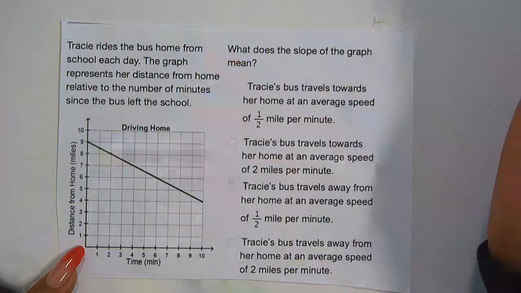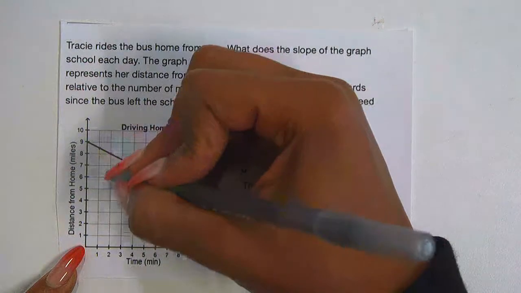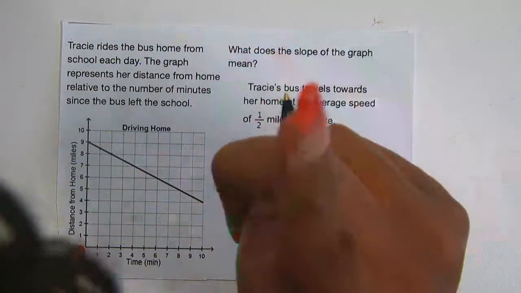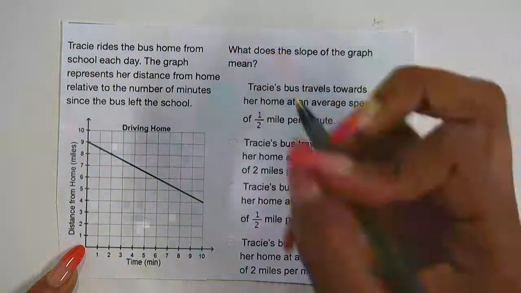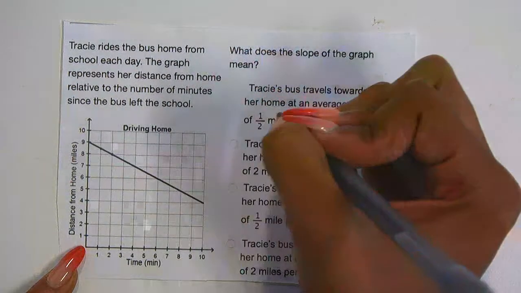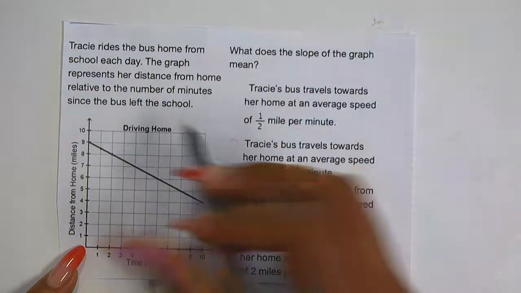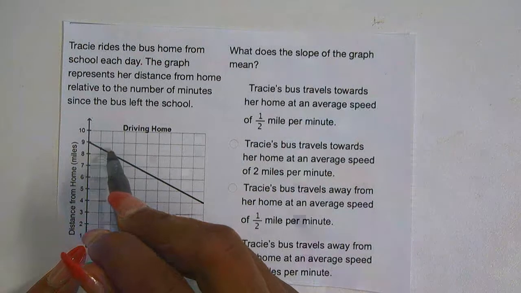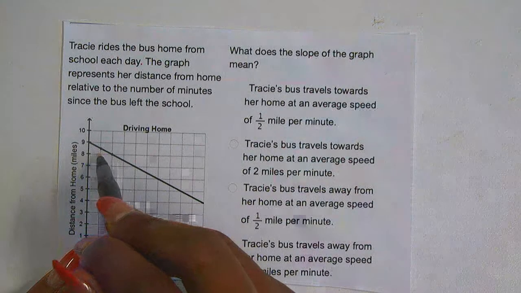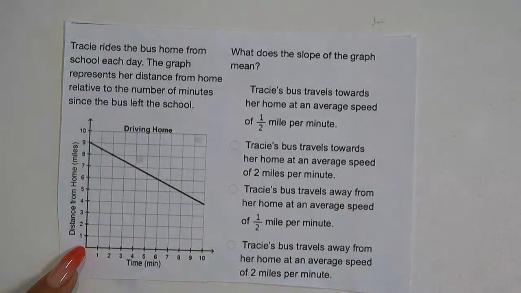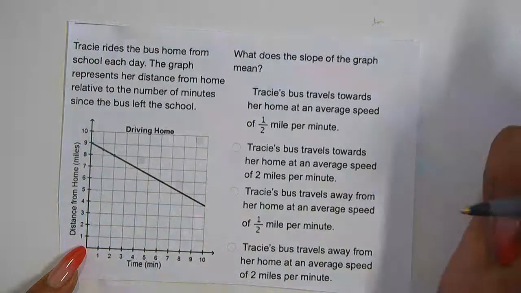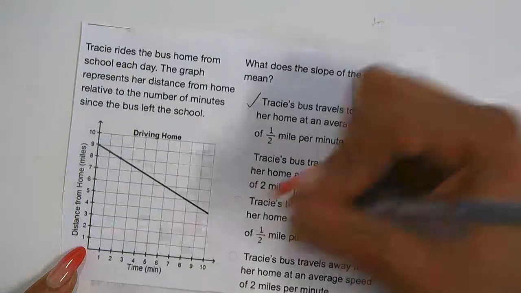So if it takes me 2 minutes to travel 1 mile, therefore, if I wanted to split that in half to think about 1 minute, then yes, it is going to take me a 1/2 mile instead of a whole. Okay, so that sounds pretty good, but let's look at the other ones just to be sure.